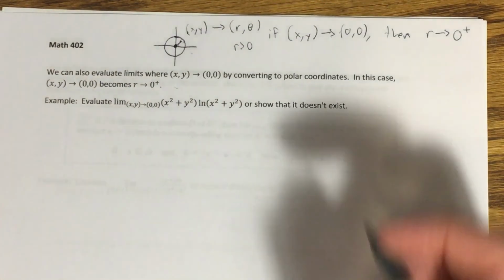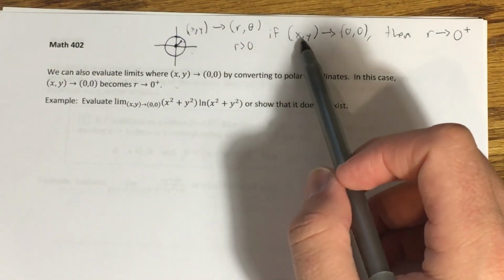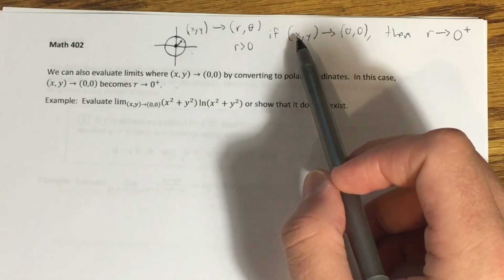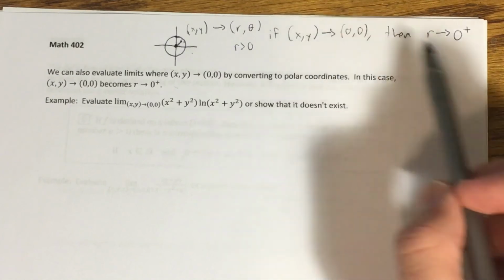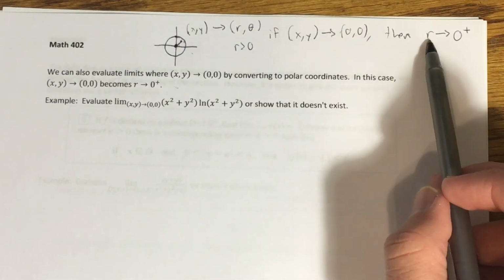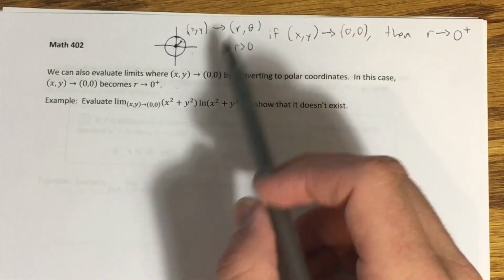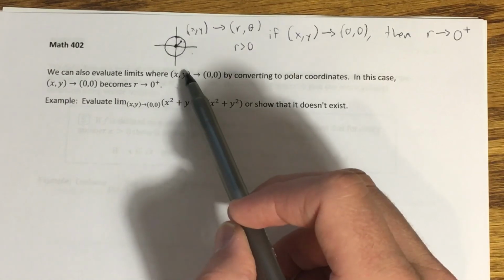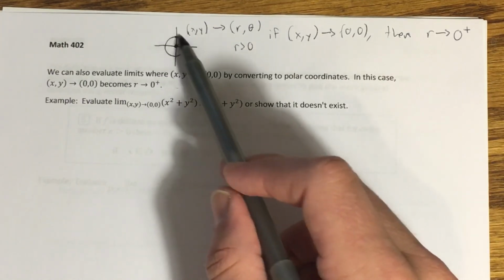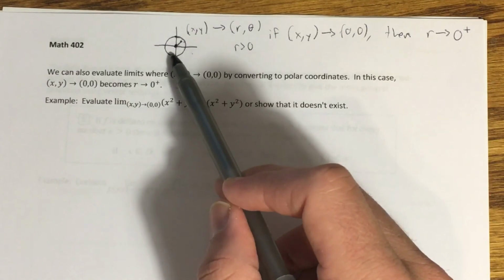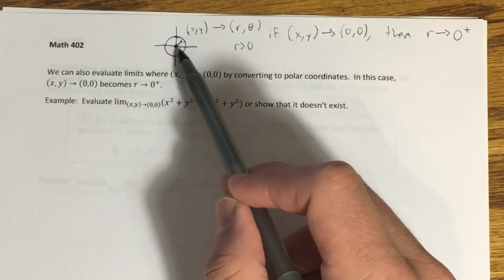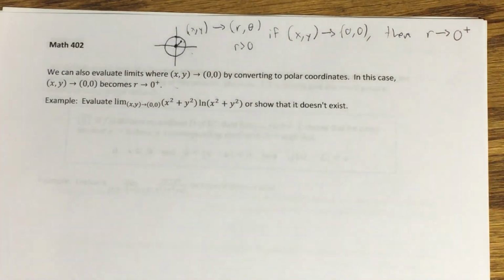Okay? The benefit of using polar coordinates is that when we're originally dealing with two variables, x and y, converting into polar coordinates makes it so we only need to deal with one variable, r. Notice theta is not important, because regardless of what theta is, wherever this point (x,y) is, as we shrink this disk down towards the origin, it's really the fact that r is going to 0 that makes the impact. It doesn't really matter what theta is doing.